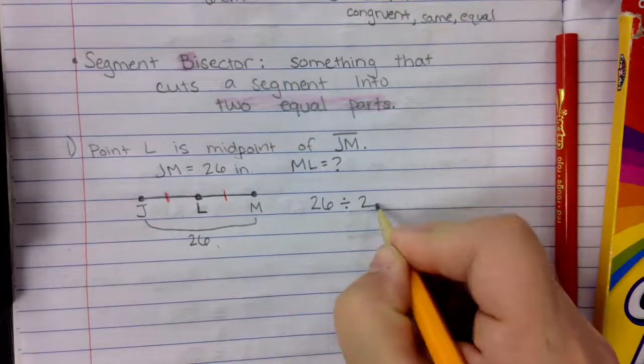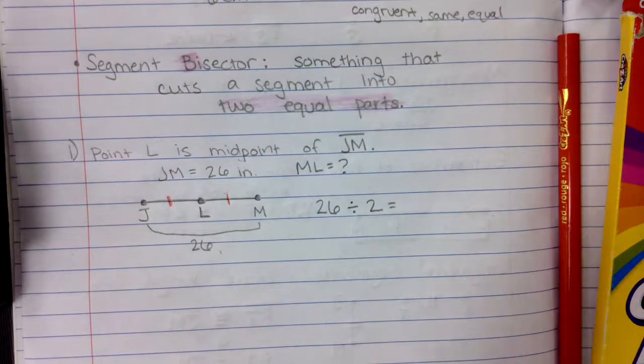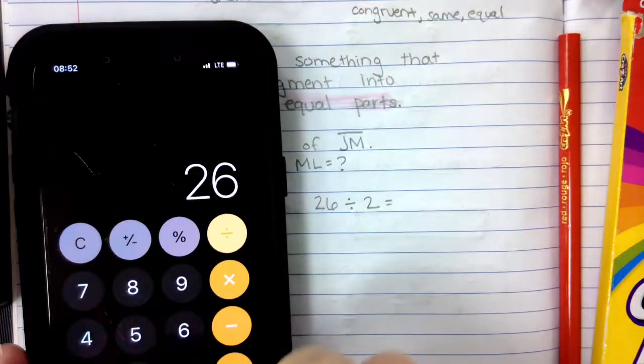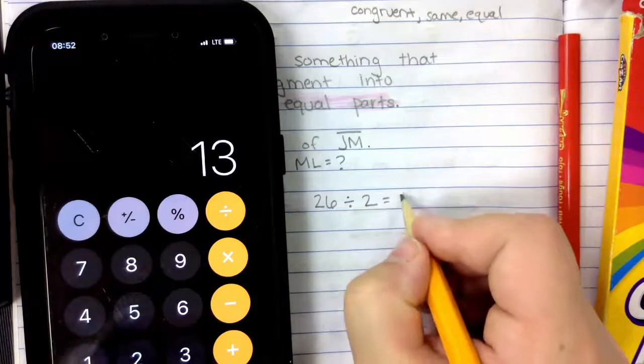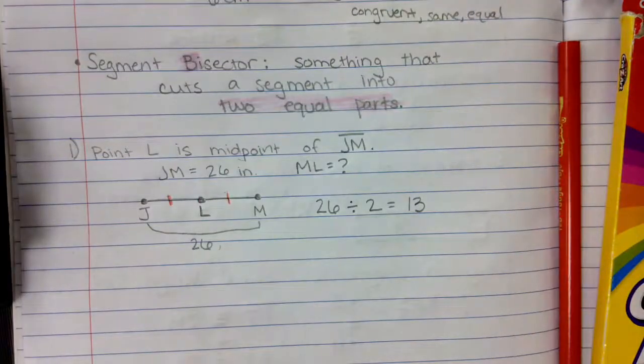All right, we got 2 more examples. Number 2. This one, we're going to be given a drawing. So you can go ahead and draw. We're going to do a line. So a line has arrows on both sides.